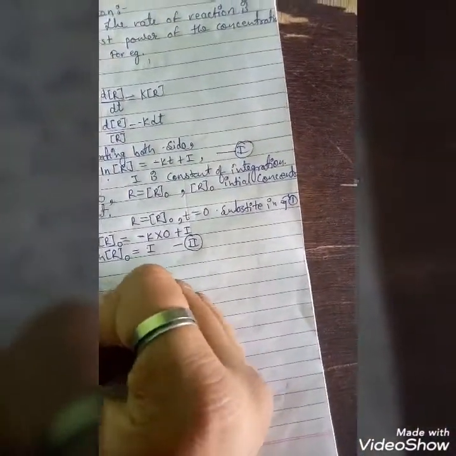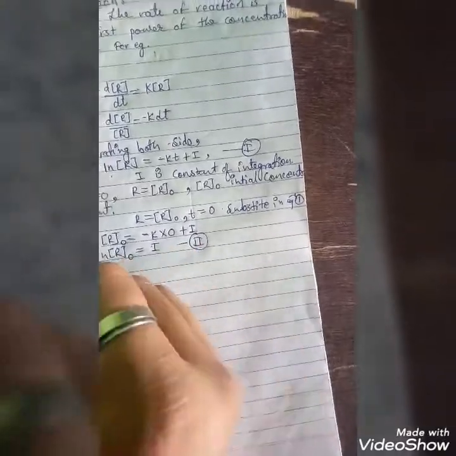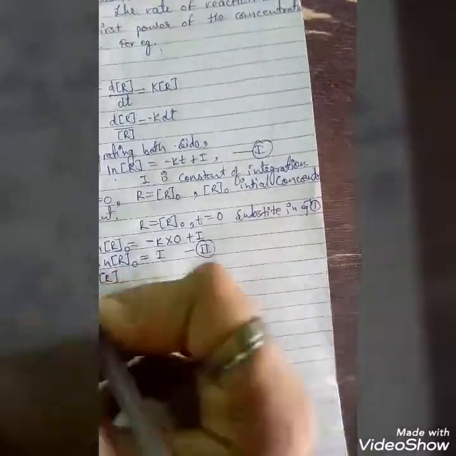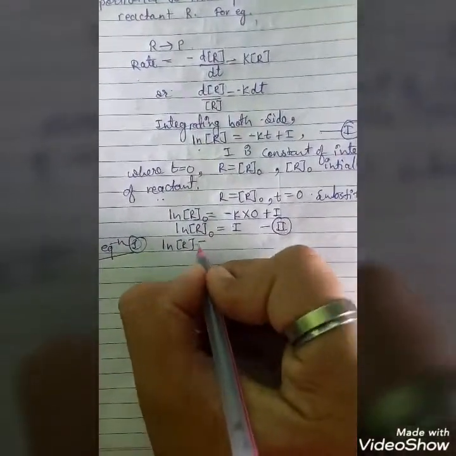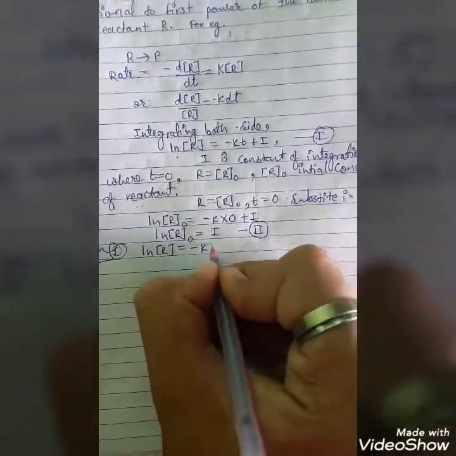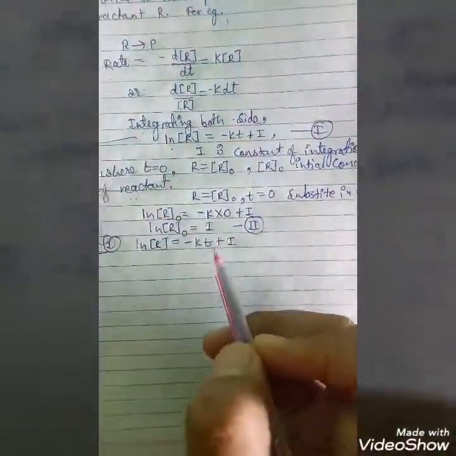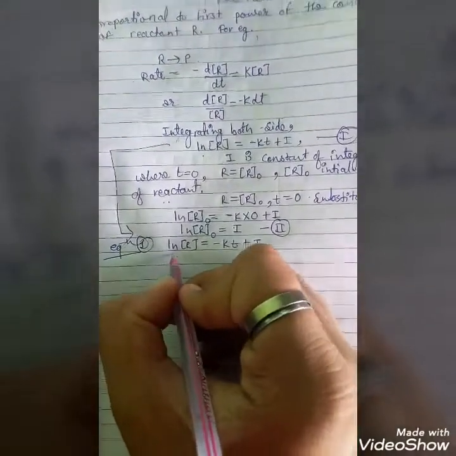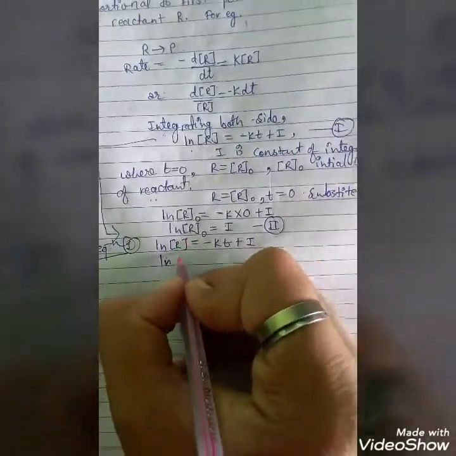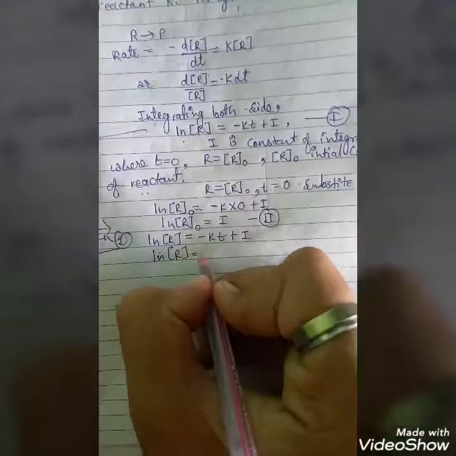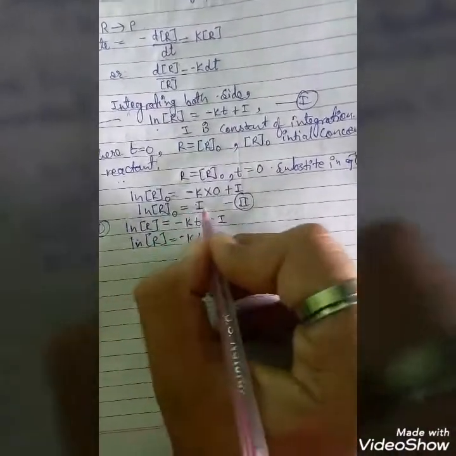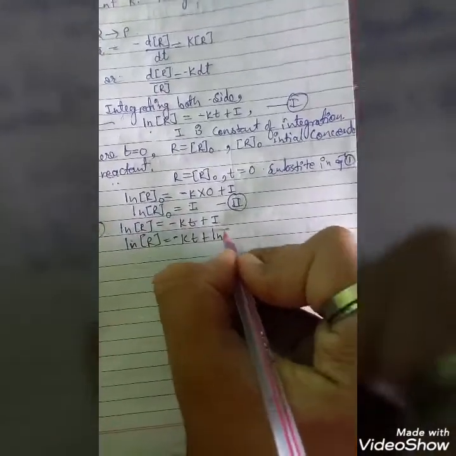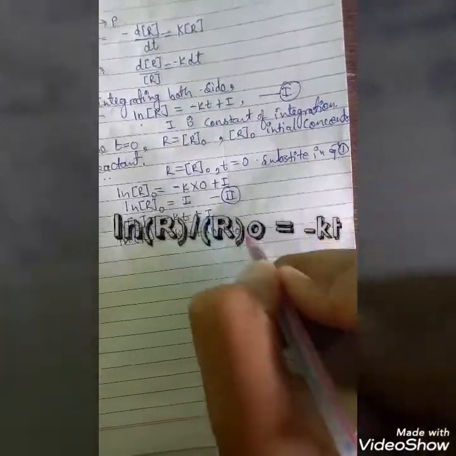Now ln R in equation first is equal to minus kt plus I. We substitute the value of I here, I is equal to ln R naught.